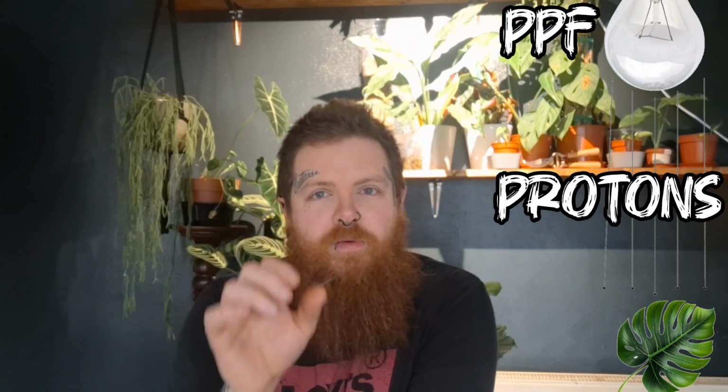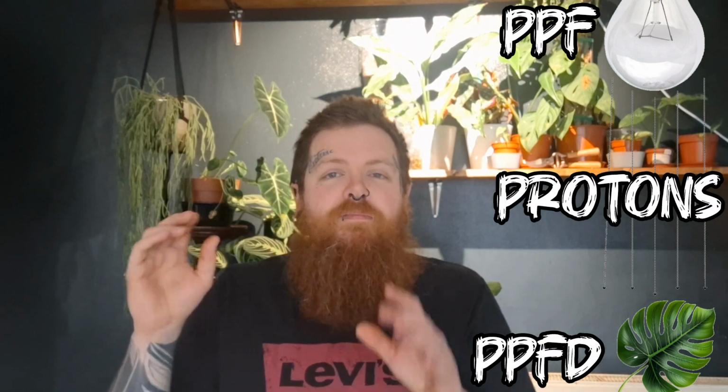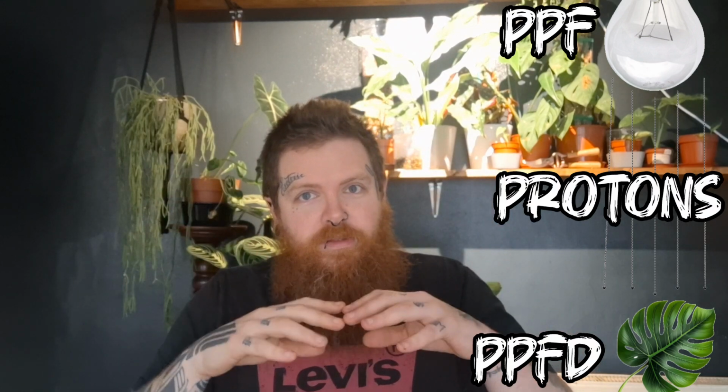Okay, so what we would call lumens, plants would call photosynthetic photon flux, or PPF. Now, PPF measures the total amount of PAR that is produced by a light source each second. Photosynthetic photon flux density, which is PPFD, measures the amount of PAR that actually arrives at the plant.